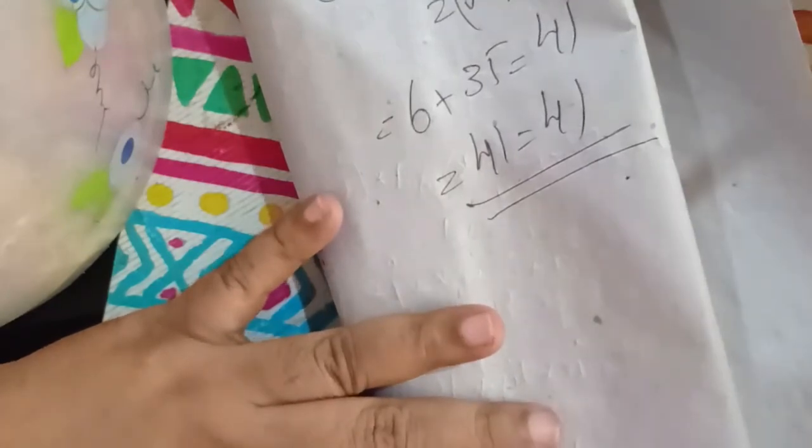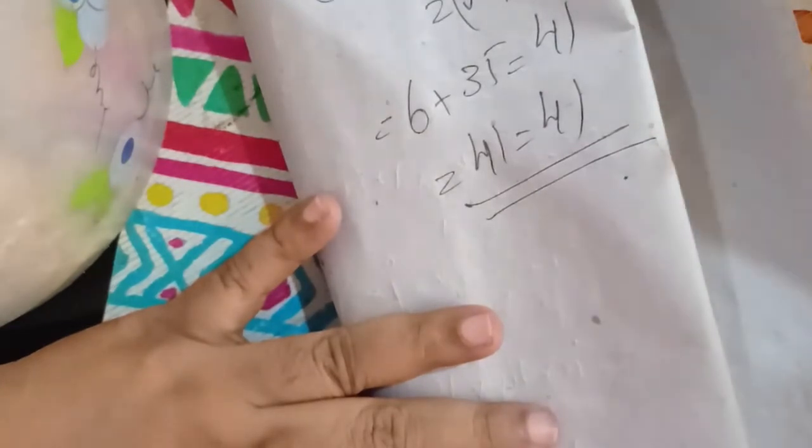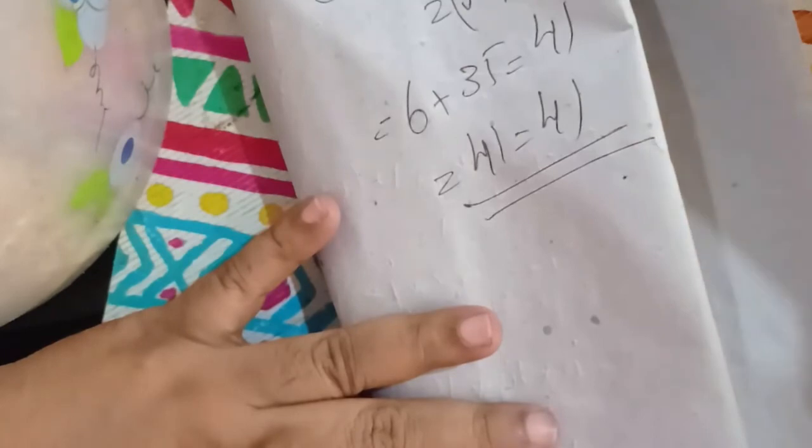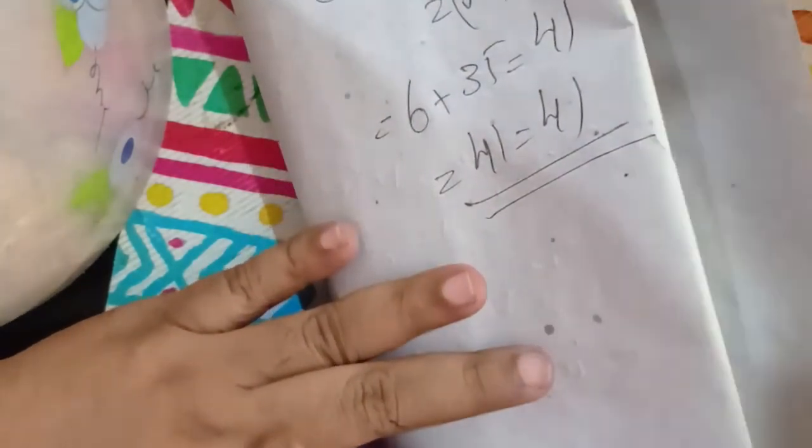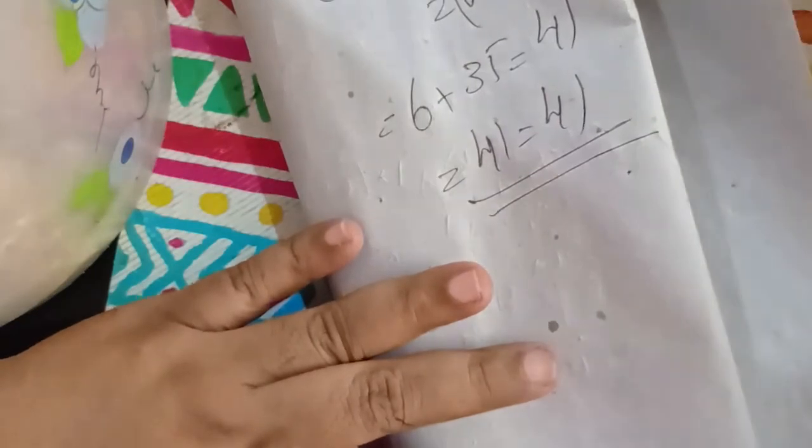Then what is the section formula? Last one. Section formula means (mb plus na) by (m plus n) if the division is internal, and (mb minus na) by (m minus n) if the division is external. Therefore, this is the first section.